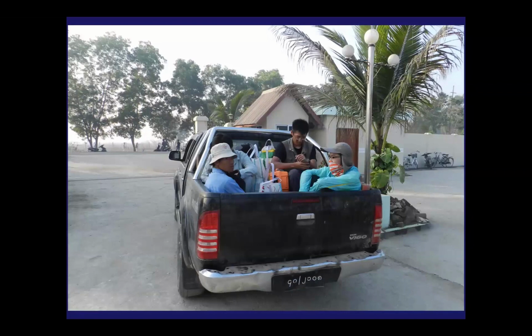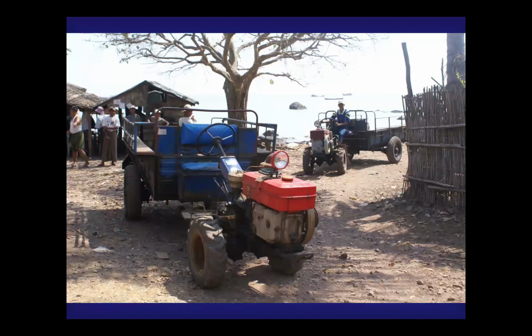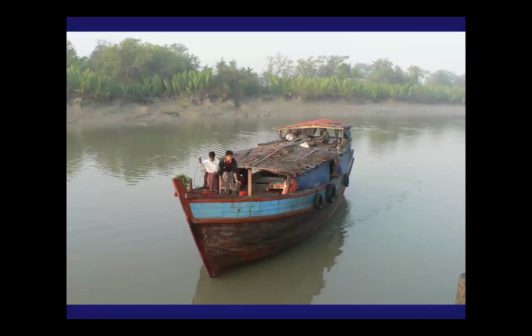For example, we can use trucks. We can use tricycles if the situation is appropriate. We even can use tolaji. We use tolajis to go to many places when the road condition is not so good.